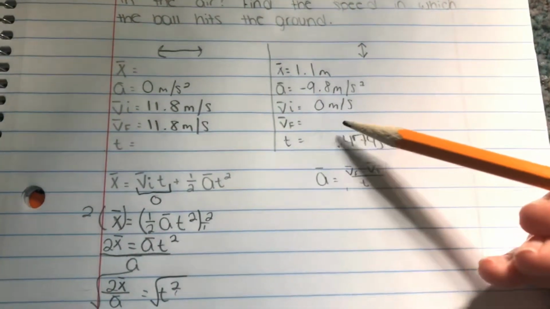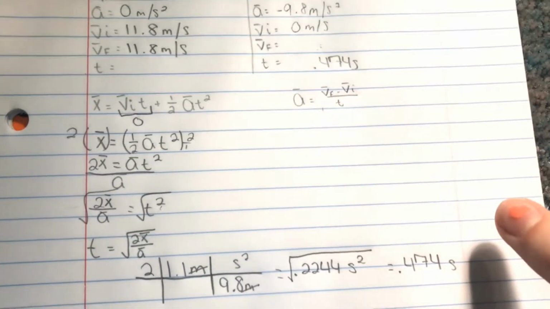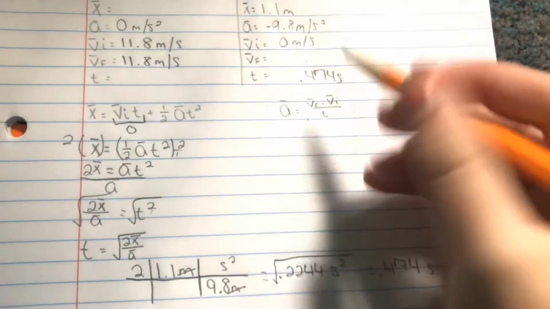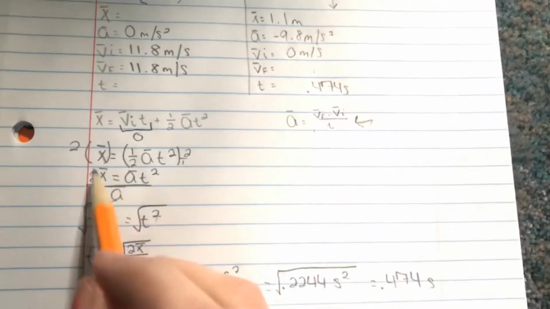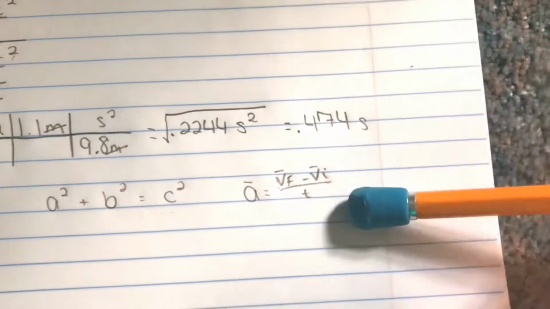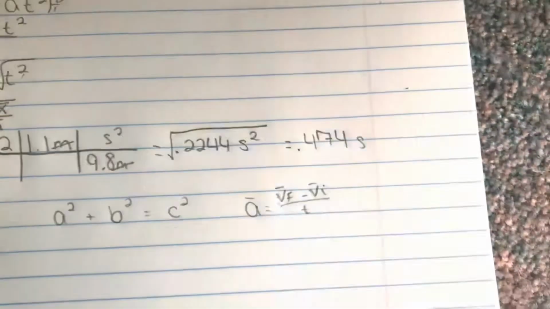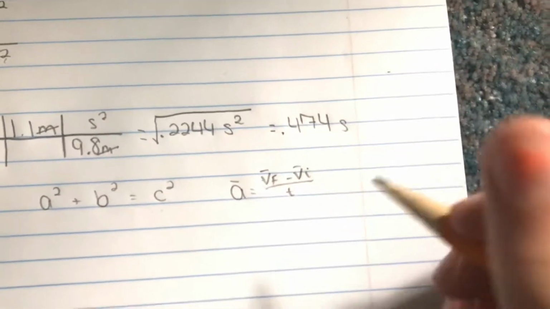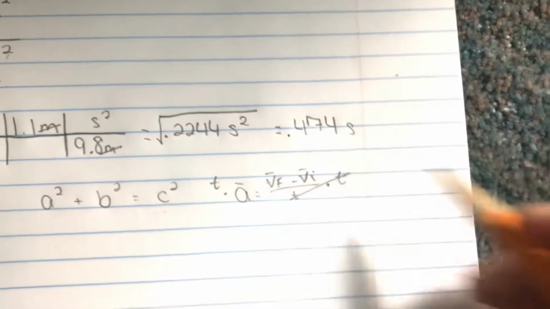However, first we need to find the final velocity of vertical. We can do that by using this equation right here, because it has a final velocity in it, whereas this one does not. Since we need to find final velocity, we have to get that all by itself. First, we multiply by time on both sides, so these cancel out.